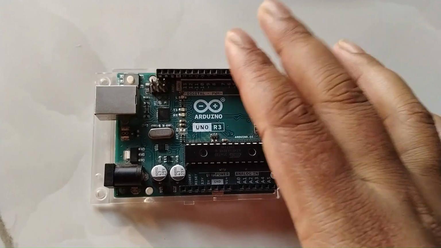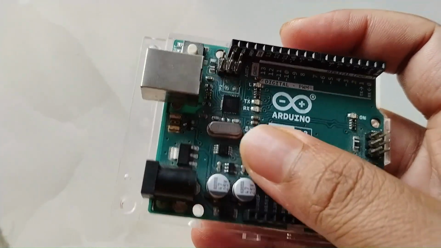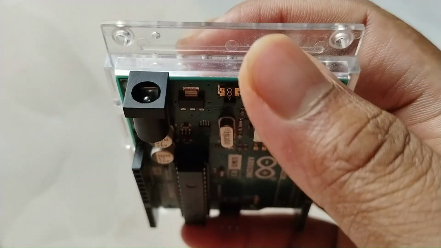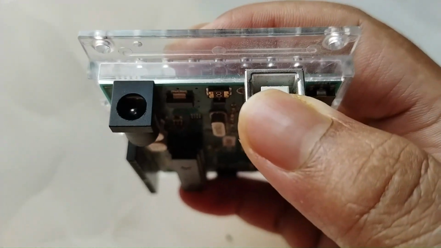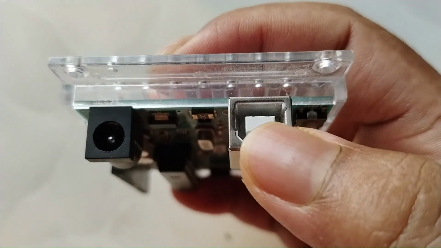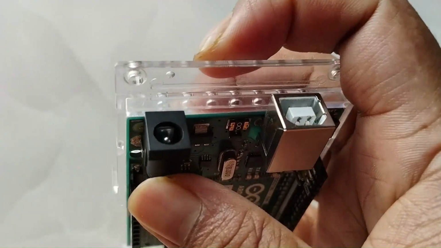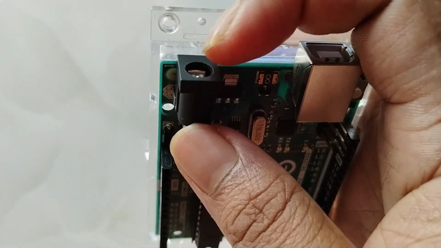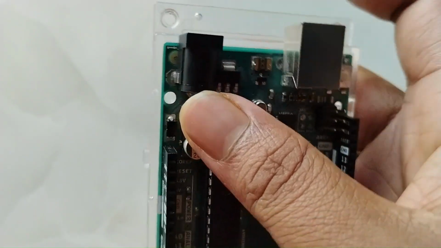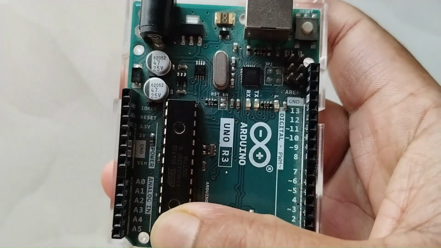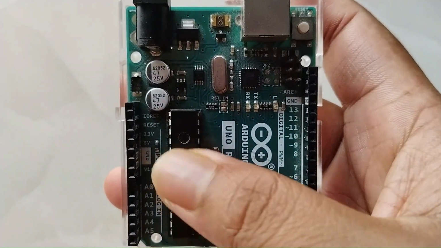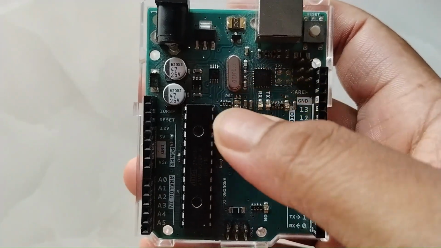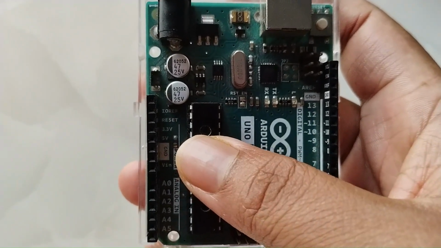Alright, let's take a closer look at the different components on the board. First up, we have the USB port. This is where we connect the Arduino Uno to our computer. It allows us to upload code and powers the board while connected. Next, there is the power jack, the round connector. If you want to run your Arduino without a computer, you can use an external adapter here. Then, here is the big black chip at the center, the ATmega 328P microcontroller. This is like the brain of the entire system. It runs the code we upload and controls everything.